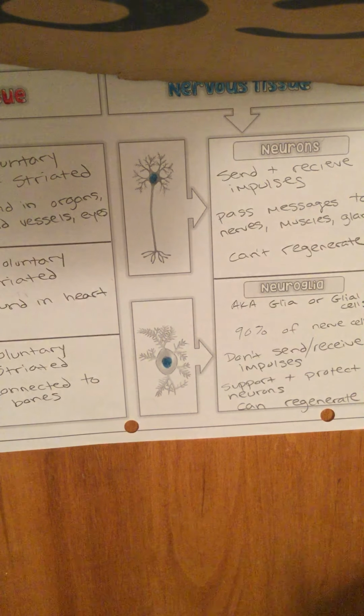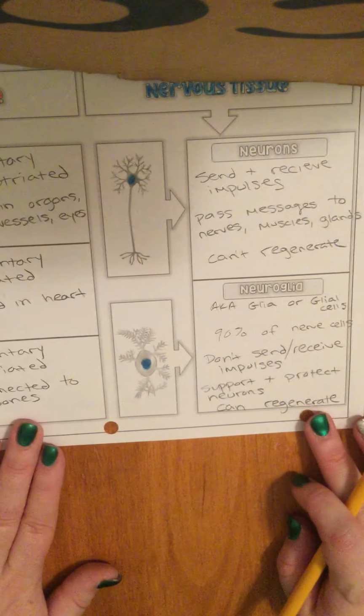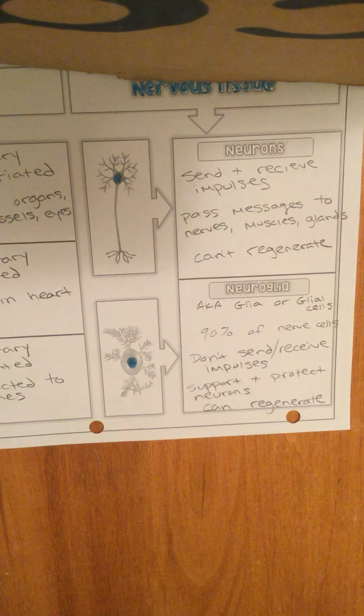Alrighty. That's all we have for this one. Slide that over so we can make sure we see it all. And that is the end of all of our tissue doodles.